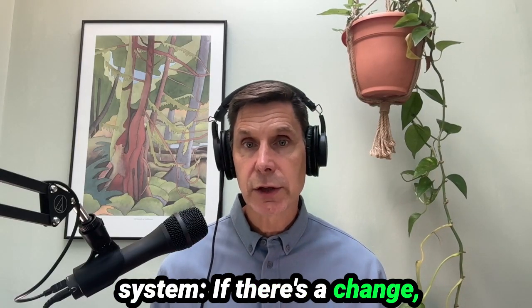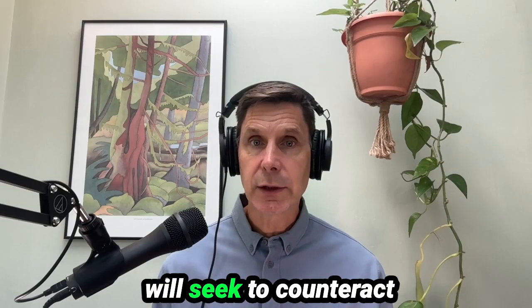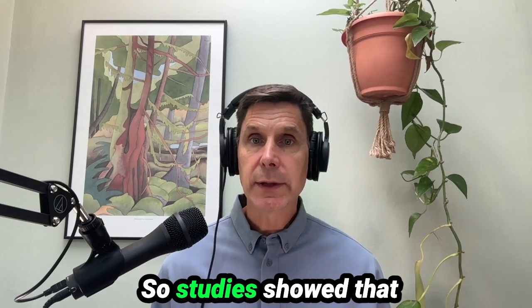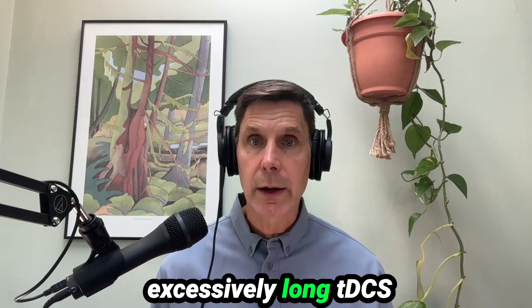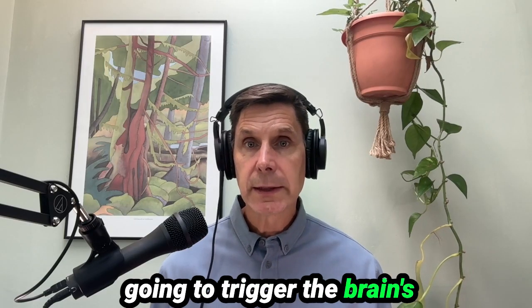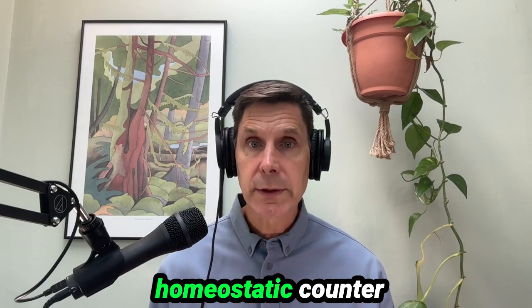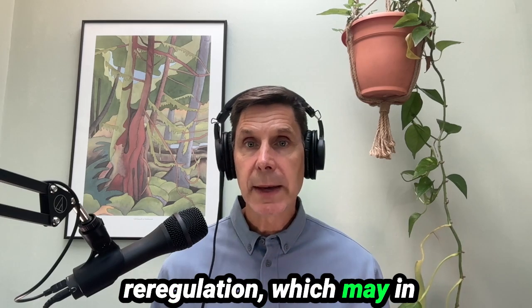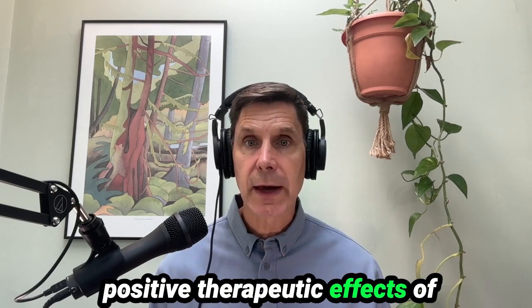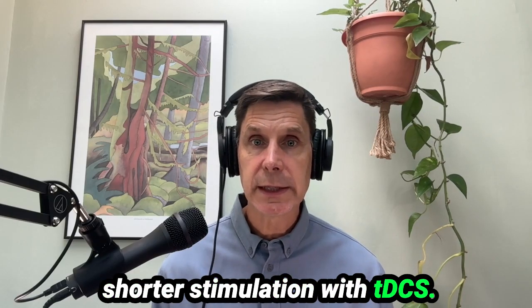If there's a change, the brain in particular will seek to counteract that change in order to maintain a balanced state. So studies showed that excessively long tDCS stimulation is potentially going to trigger the brain's response in terms of a homeostatic counter-regulation, which may in the end kind of undo the positive therapeutic effects of shorter stimulation with tDCS.